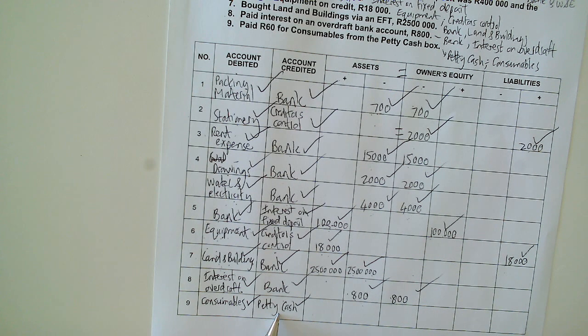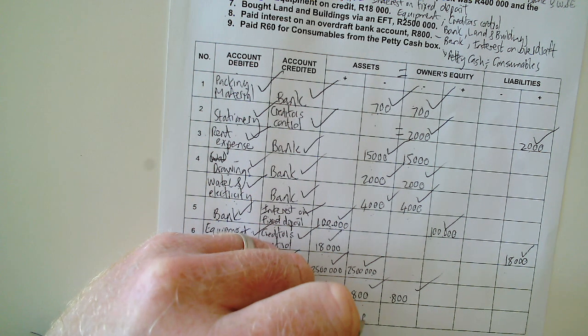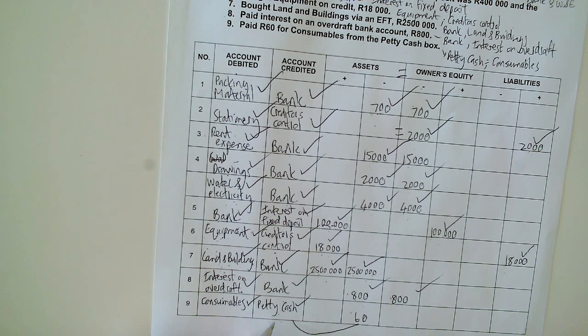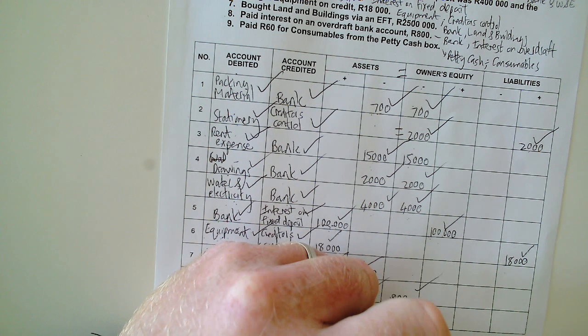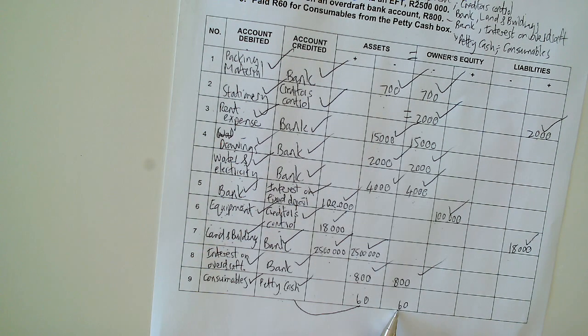Now, petty cash is an asset, so assets will be these two columns. It's credited because petty cash becomes less by 60 Rand. So it's minus 60 under assets, and the asset I'm talking about is called petty cash. Then consumables is an owner's equity account. It's an expense. Now, why is it debited? Because owner's equity, or the value of the business, decreases when I'm paying for consumables.